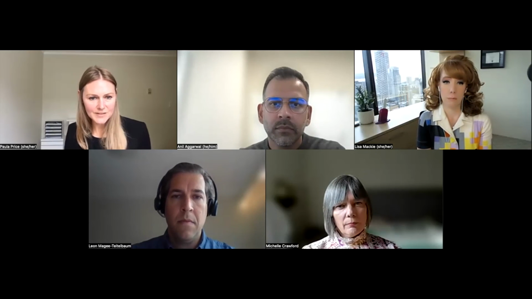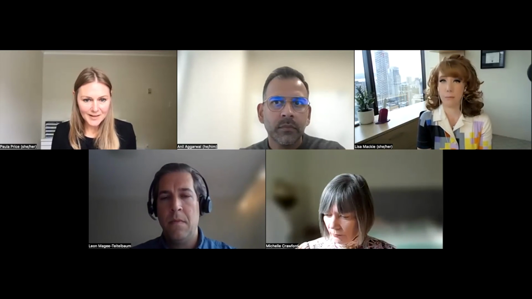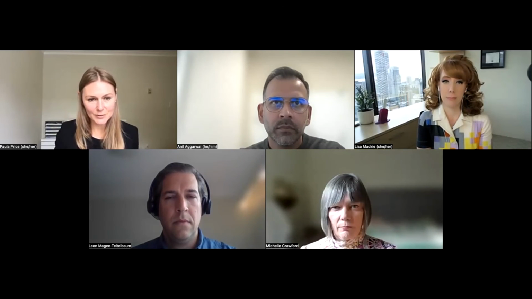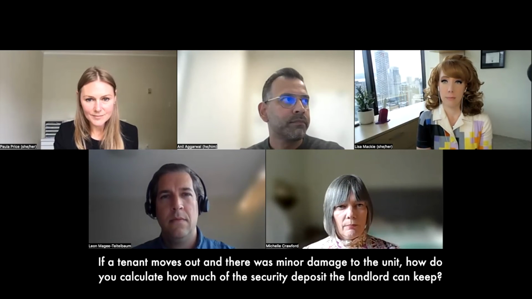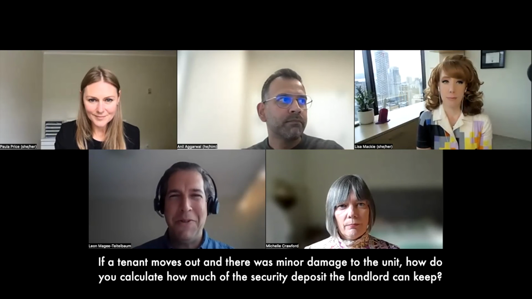Here's another question. If a tenant moves out and there was minor damage done, like a scratch in a door, can the landlord keep all of the security deposit? If not, how do you calculate how much of the security deposit the landlord can keep? I could field this one if there are no volunteers.